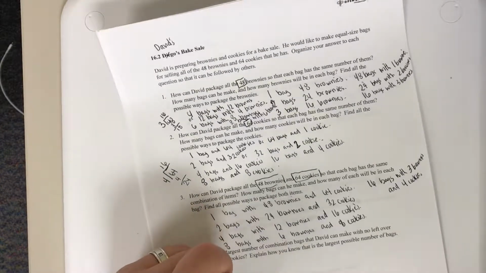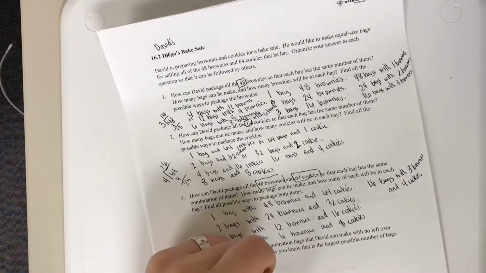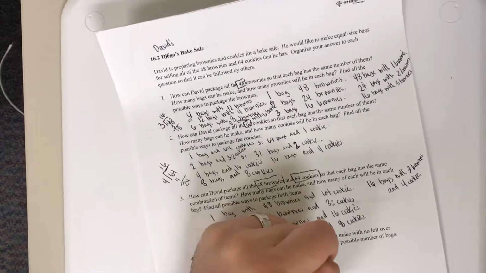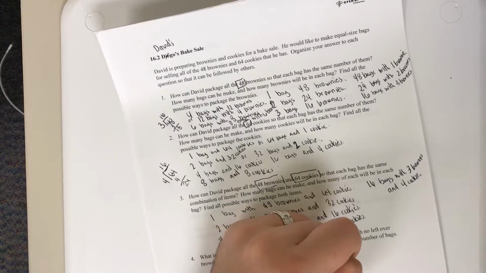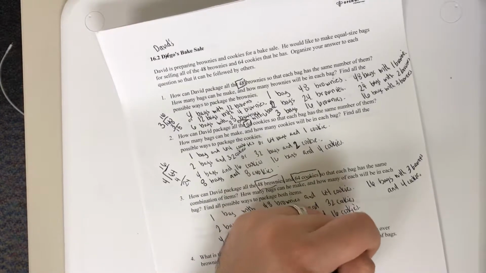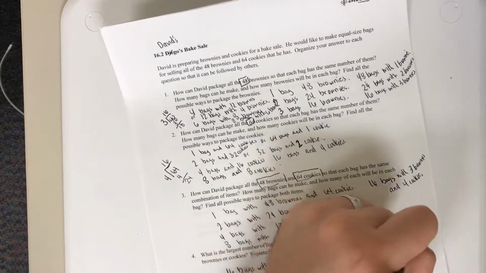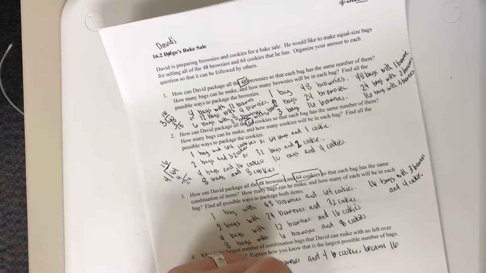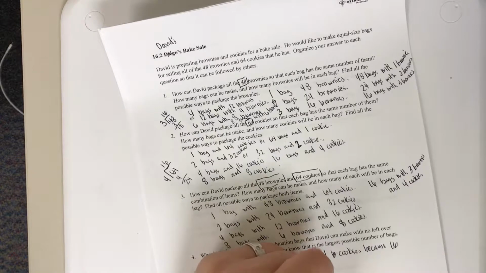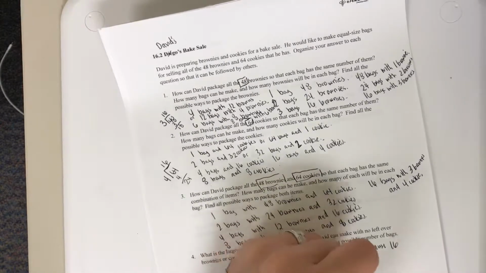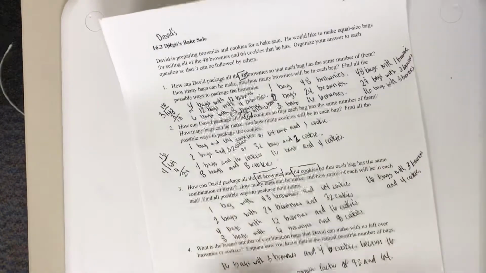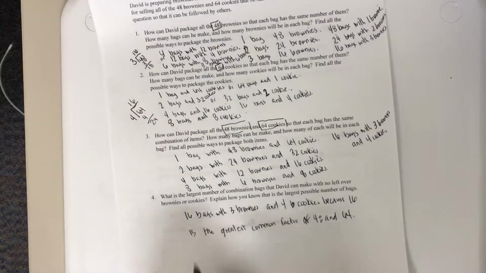He can do 16 bags with 3 brownies and 4 cookies, because 16 is the greatest common factor of 48 and 64. So that's really where we're trying to get to, this understanding of the greatest common factor.